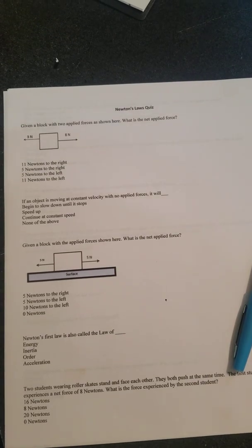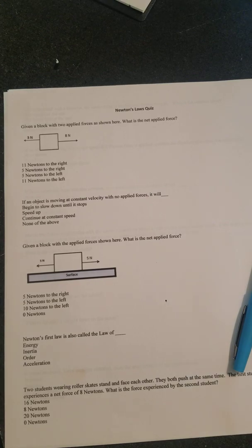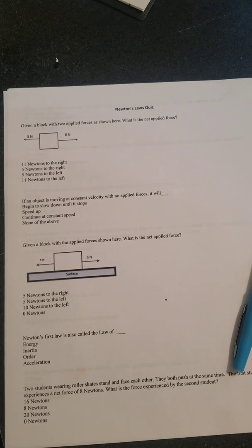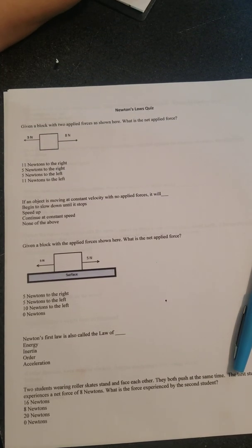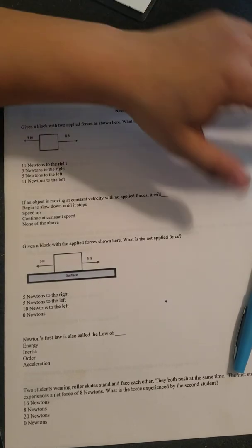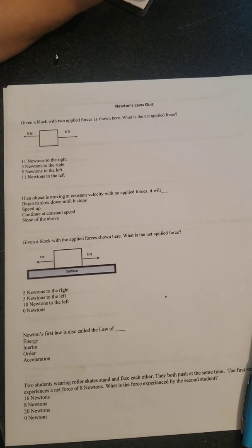Okay, so let's go ahead and video the quiz here for Unit 4. Newton's laws of motion and forces is what this unit is over. I'm also going to take pictures of this quiz. That way you can print it out, you can have it, you can review it, look over it. Okay, so hopefully it's helpful.